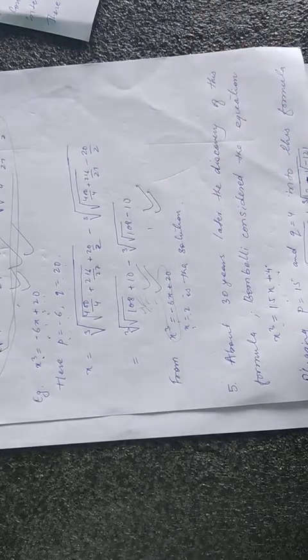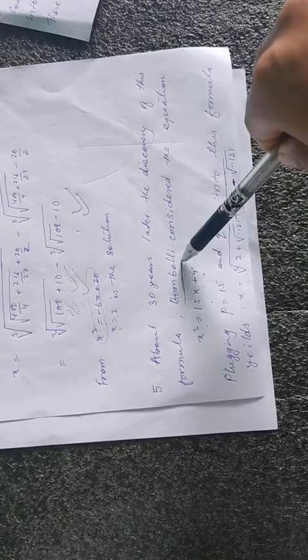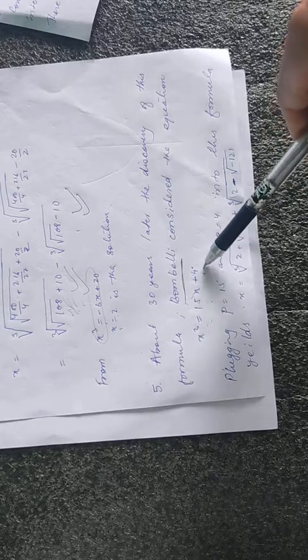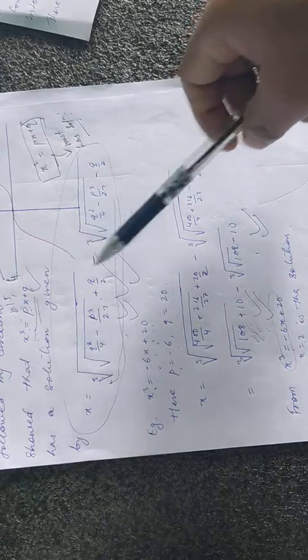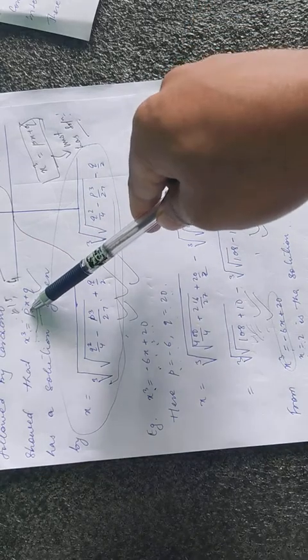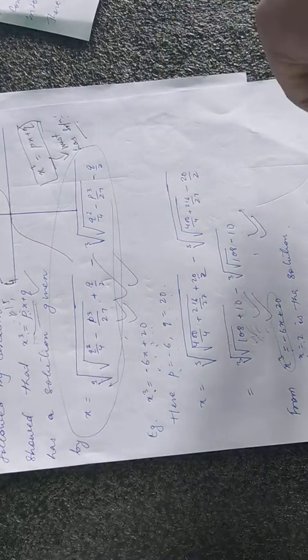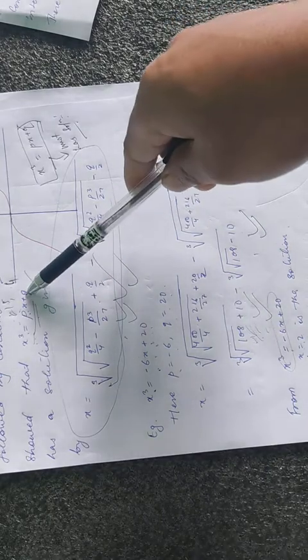But after 30 years, Bombelli considered the equation x cube equal to 15x plus 4. In place of p he put the value 15, and similarly he put the value of q equal to 4.